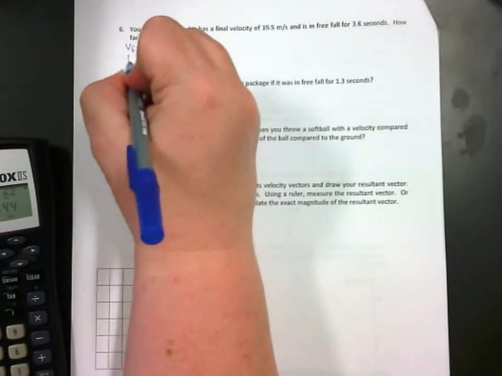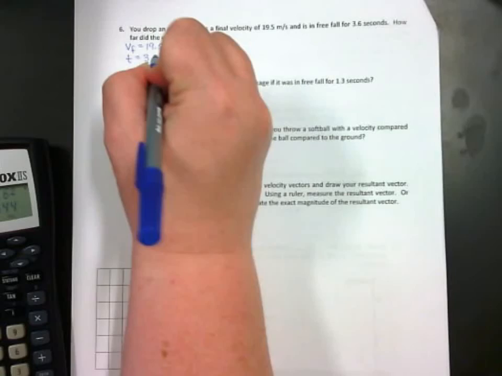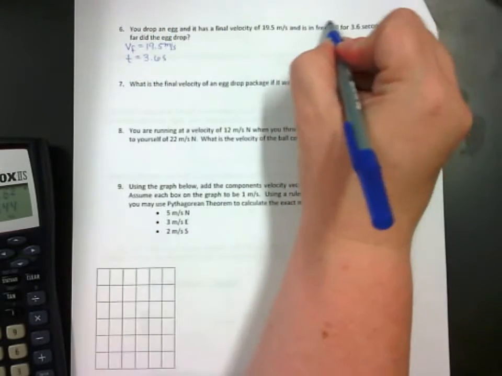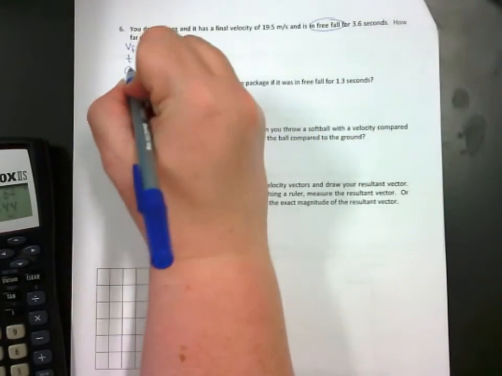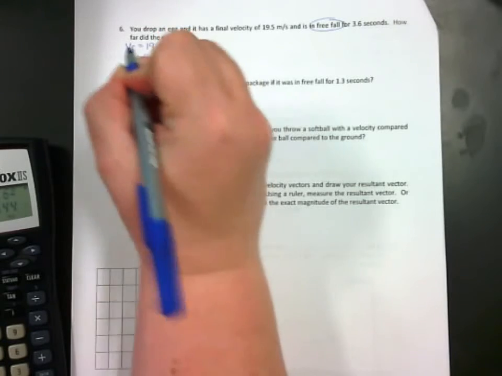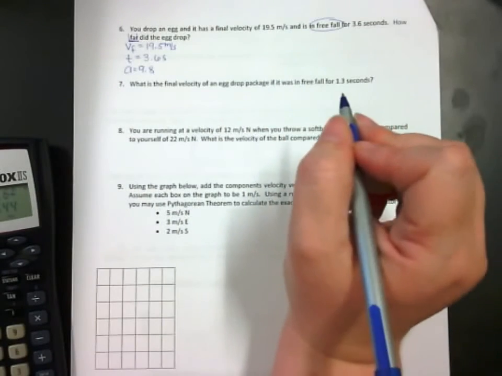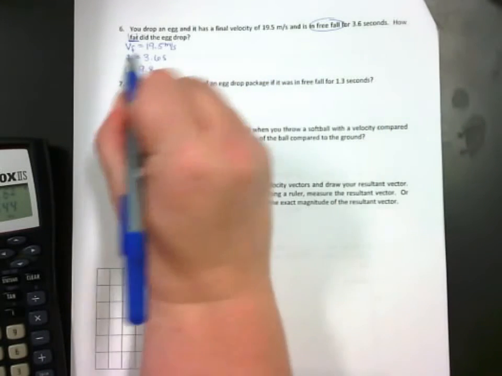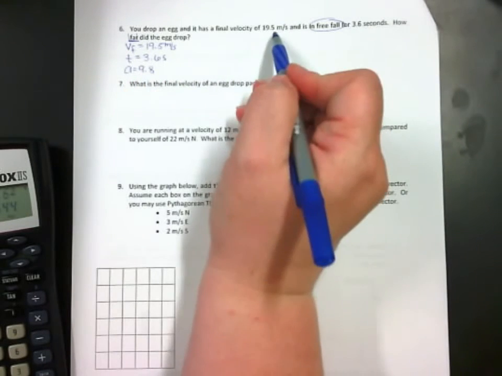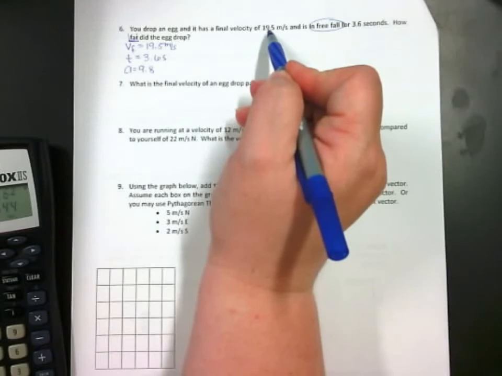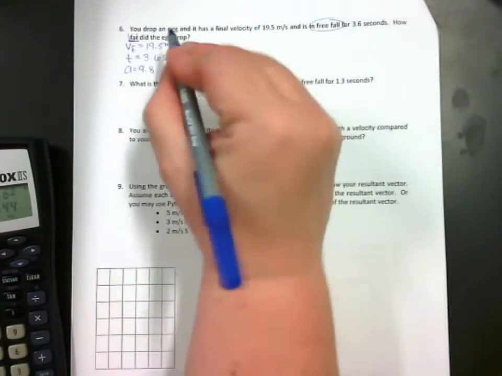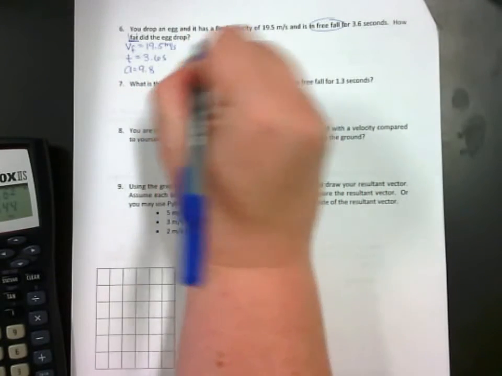We have a time of 3.6 seconds. Again, we have free fall here, so our acceleration is going to be 9.8. We want to know how far. That's what it's asking for, which is equivalent to distance. So this velocity here was actually an unneeded fact. It wasn't necessary. So we don't have to do anything, but just leave it there in your notes.